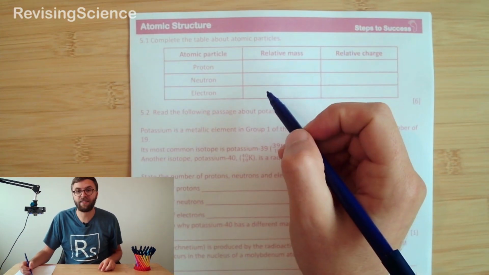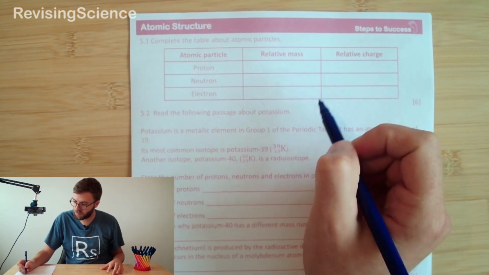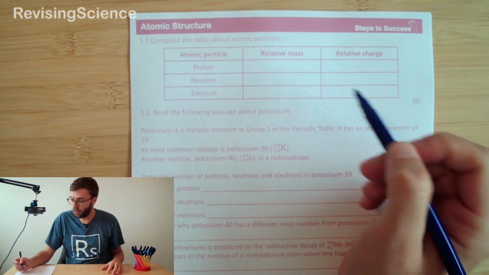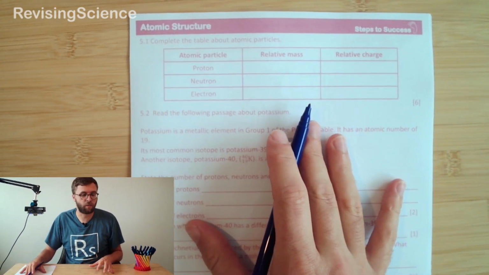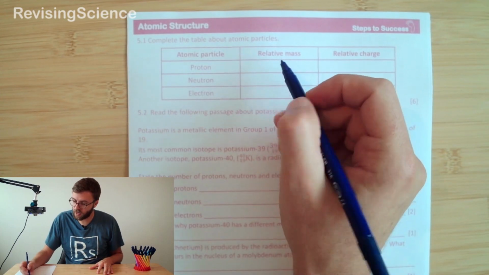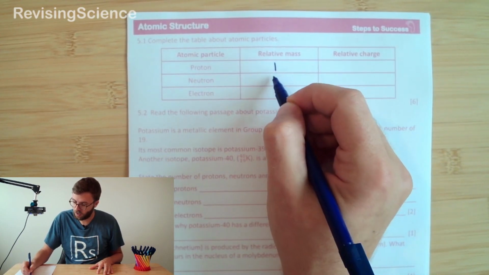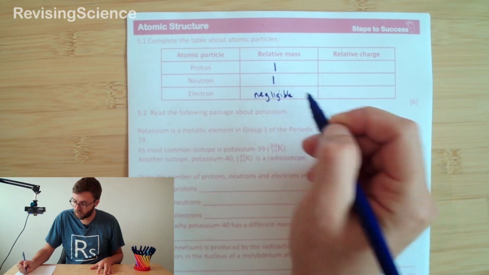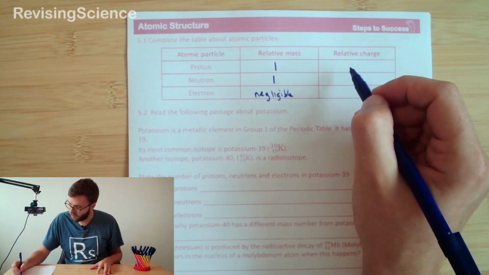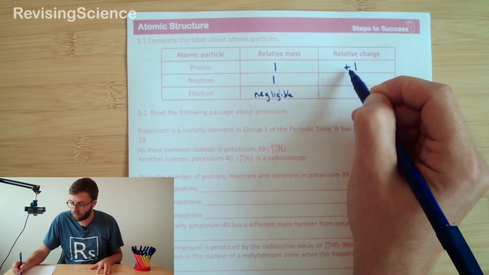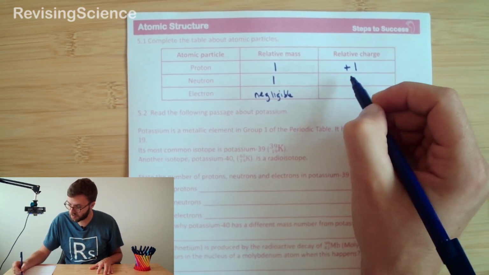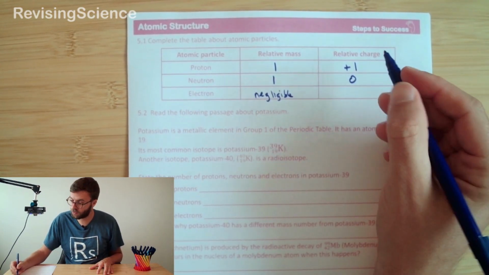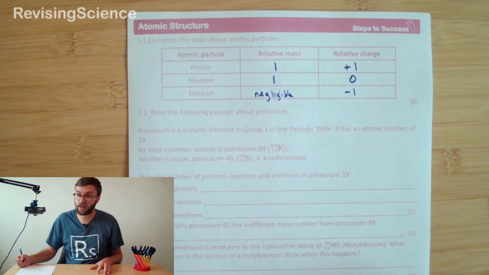Okay, moving on. Again, this is a really common, simple question that comes up, which is to fill in this table, or sometimes they give you bits of the table to fill in those missing parts. So the relative mass of a proton is 1, of a neutron is also 1. An electron is so small that we refer to the mass as negligible. The relative charge of a proton is +1, remembering to give the plus. A neutron is 0, it has no charge. An electron has a charge of -1.